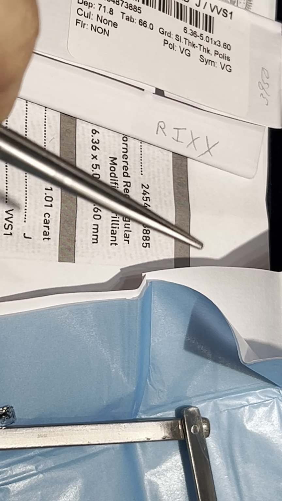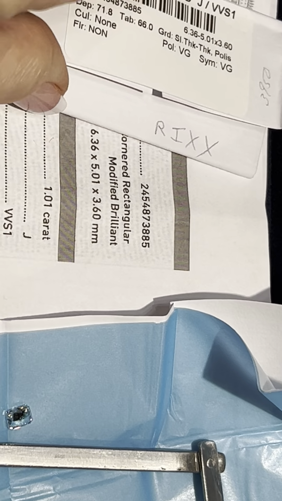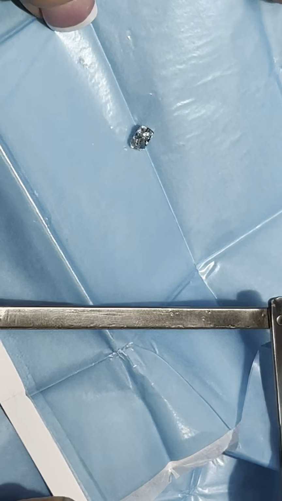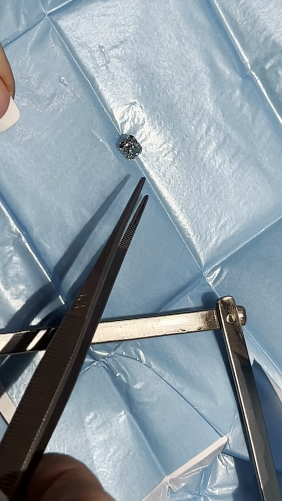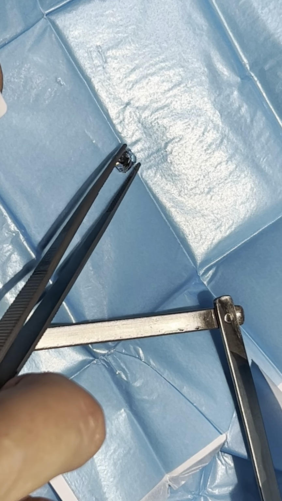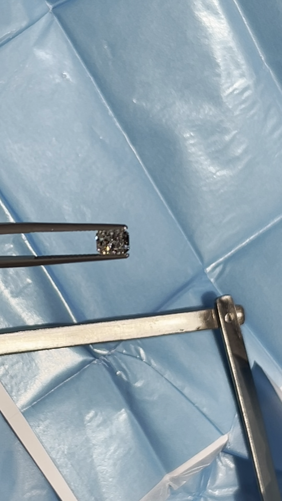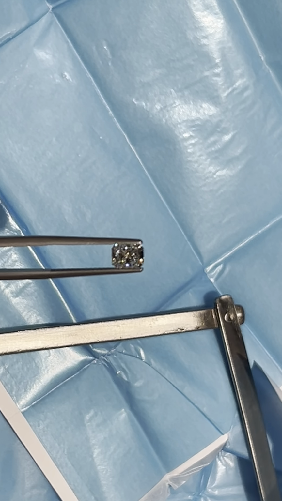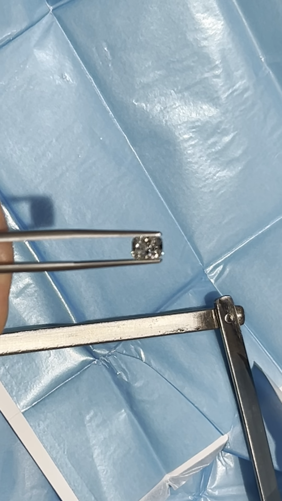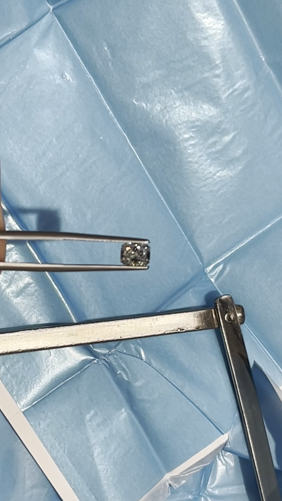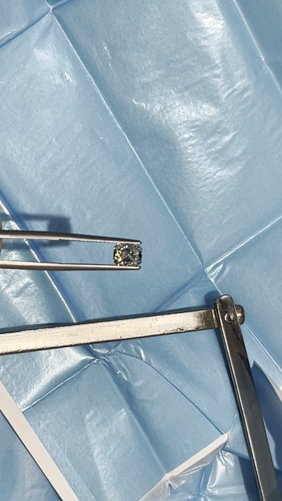This is the 91 point. We're going to put this next to the J VVS1, that's a carat one. And this is a little bit bigger. Now, with a VVS1, you're not going to see anything in this stone.